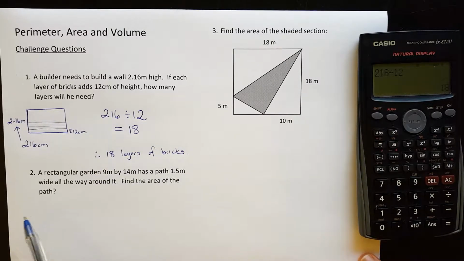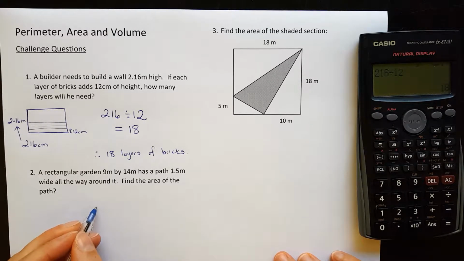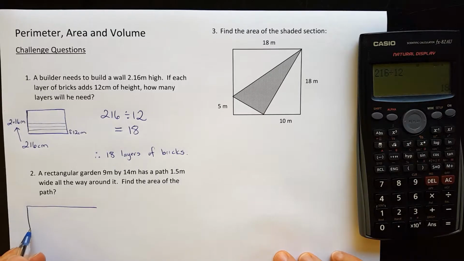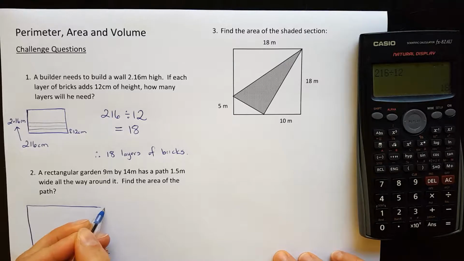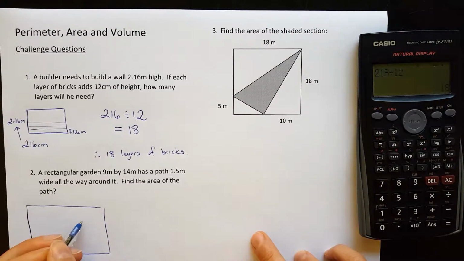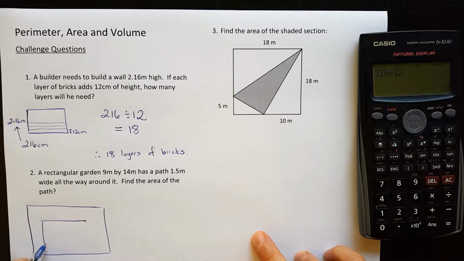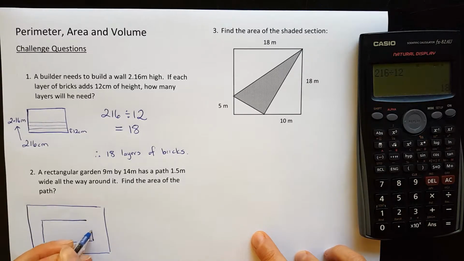Okay, question 2. A rectangular garden, 9 meters by 14 meters, has a path of 1.5 meters wide all the way around it. Find the area of the path. So let's draw a diagram. What we've got is a rectangular garden in the middle, surrounded by a rectangular path, which would look something like that.